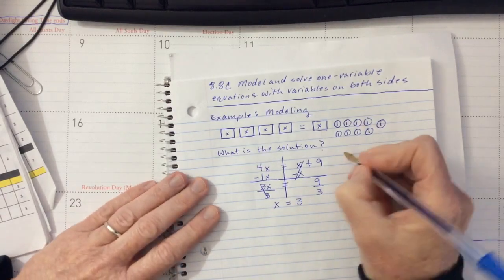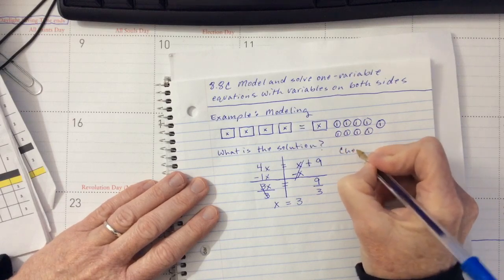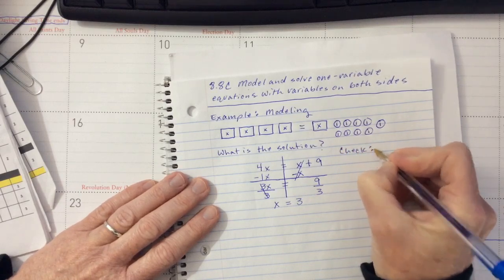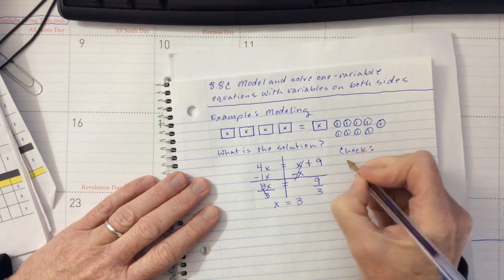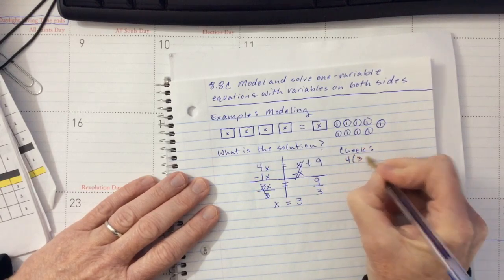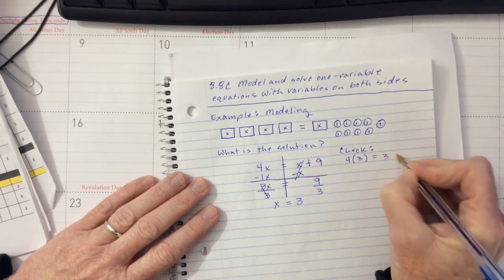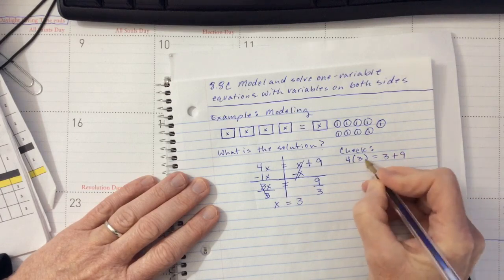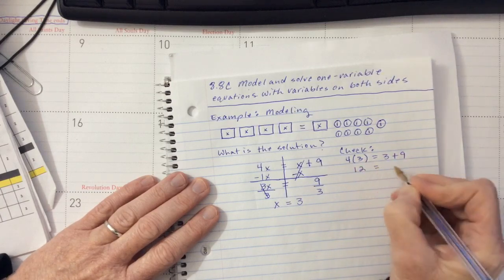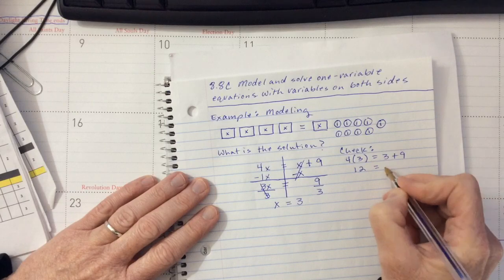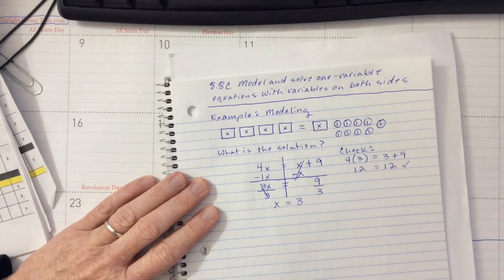And you can check it by putting it back in the original problem. So we have 4 times 3 equals 3 plus 9. And we can see 4 times 3 is 12. And that is the same as 3 plus 9, which is also 12. And we know it works.